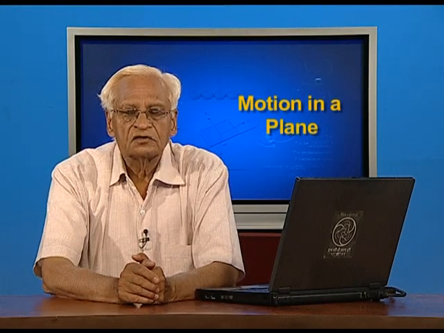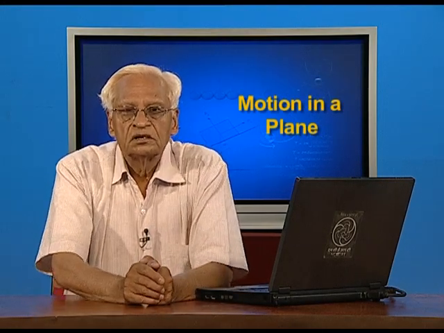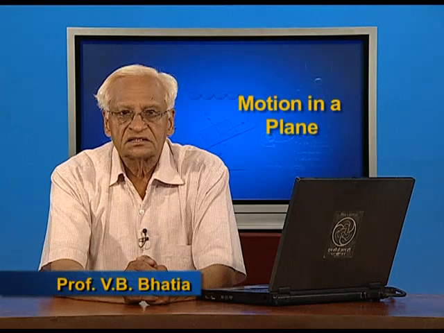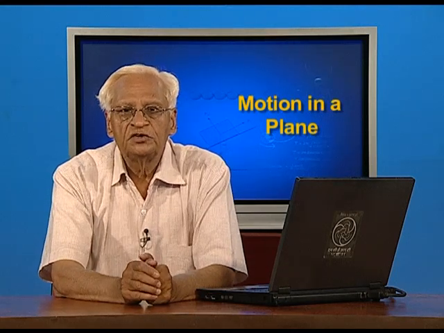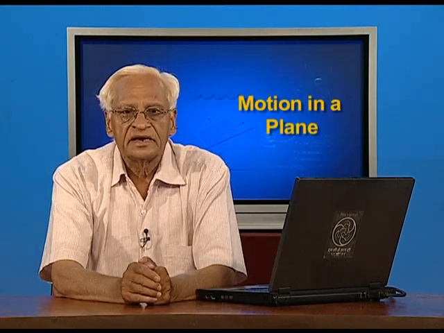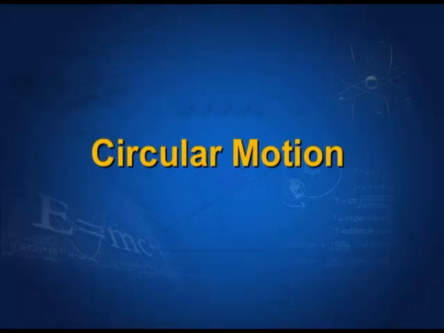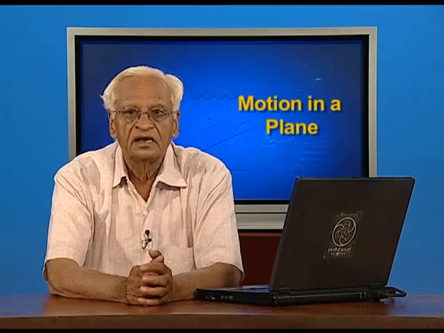In the last lecture, we considered the motion of an object in a plane and studied the motion of a projectile. In this lecture, we continue with the motion in a plane and take another example of this motion in a plane. And this time, we are going to study circular motion, motion of an object in a circle.